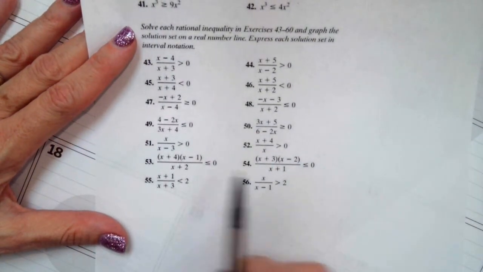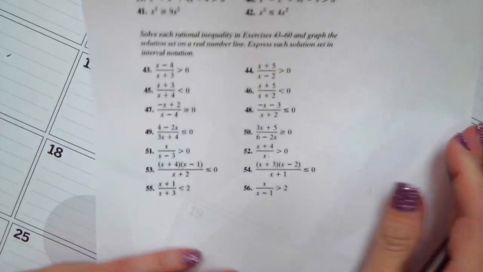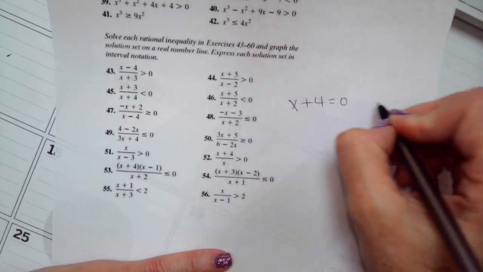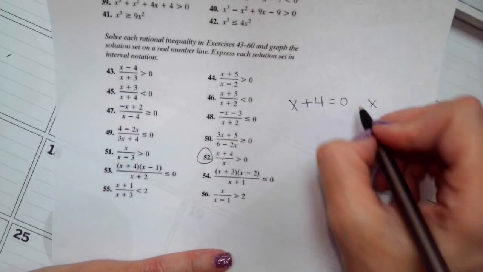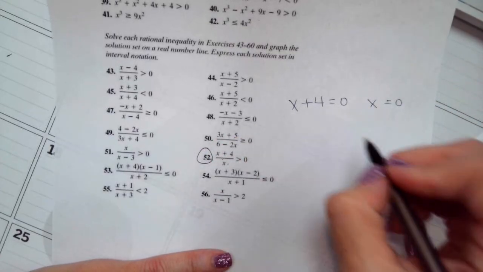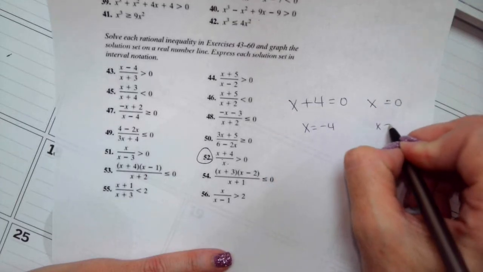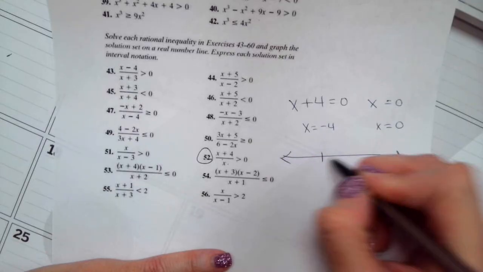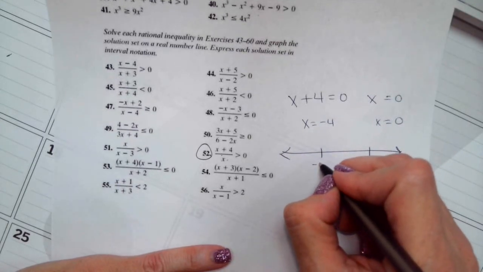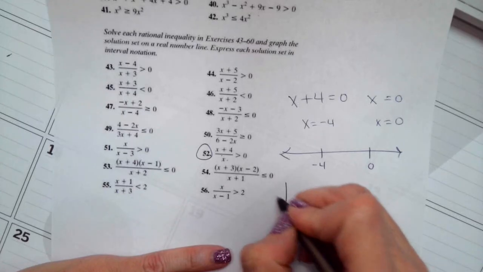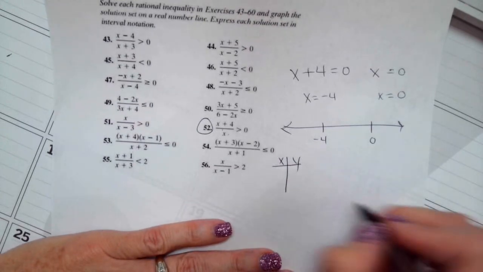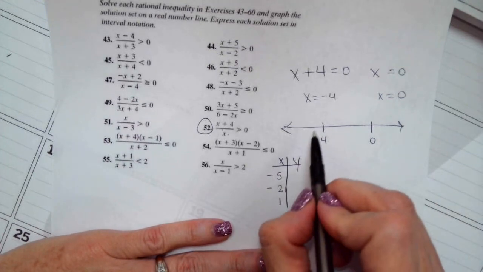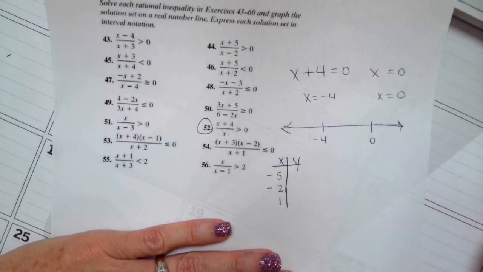And then for 43 to 52, you are going to take this and you're going to separate them and find the value for 0 for each of those. And so then we use this to do our intervals, so negative 4 and 0. And I'm going to use a XY table, so negative 5, negative 2, and 1. Just a number here, a number here, and a number here.